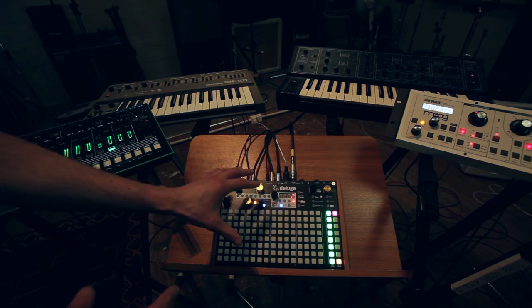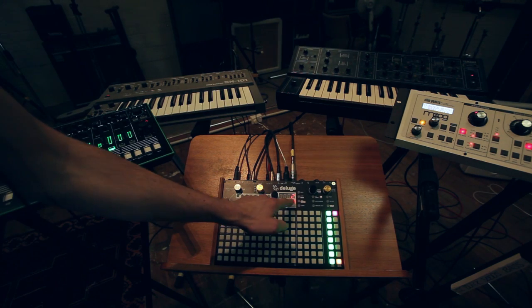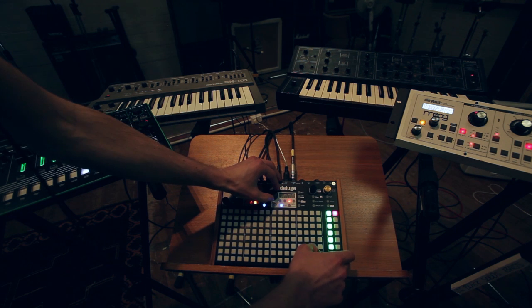And likewise, if you want the track to be a MIDI output, I've got that MIDI output going to the Moog Slim Fatty, you just hit MIDI, and you can then select which channel you want to send on, and I've got the Slim Fatty on channel 1.